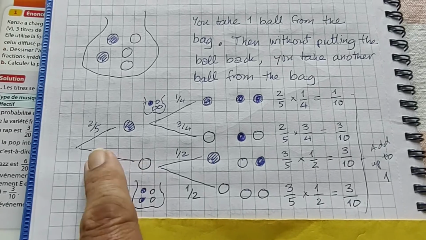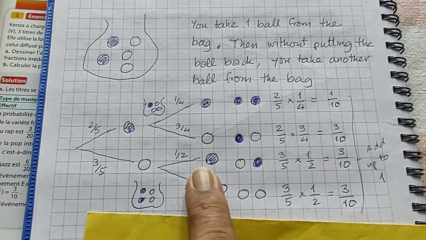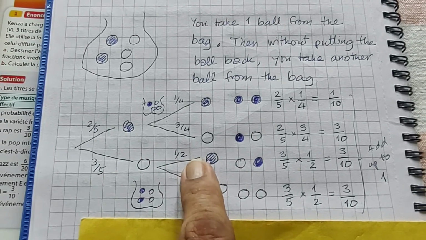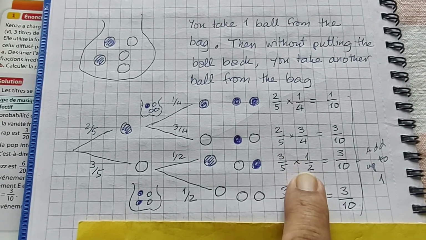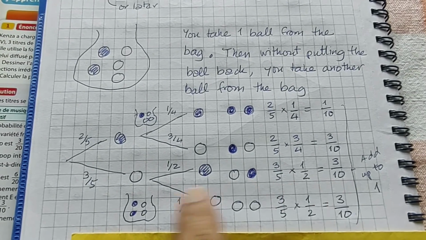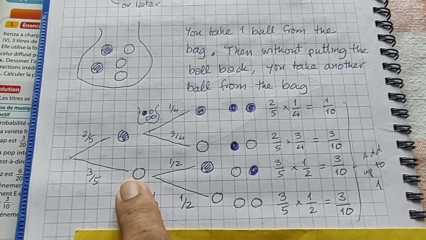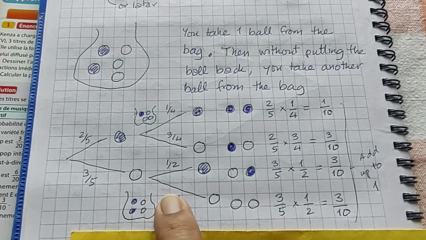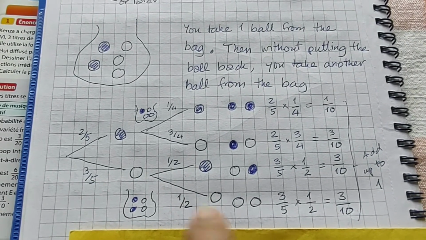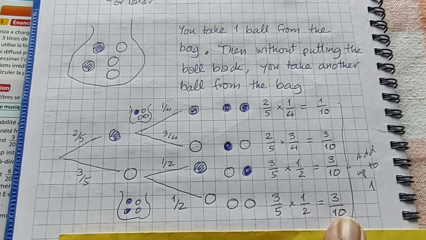So what is the probability of first getting a white ball and then a black ball? That is 3 over 5 into 1 over 2, which is 3 over 10. And similarly, what is the probability of getting a second white ball after you have already pulled out a white ball? That is 3 over 5 into 1 over 2, the same as this indeed. You get 3 over 10.